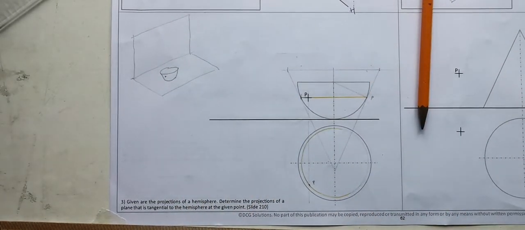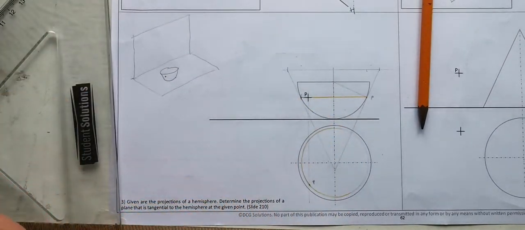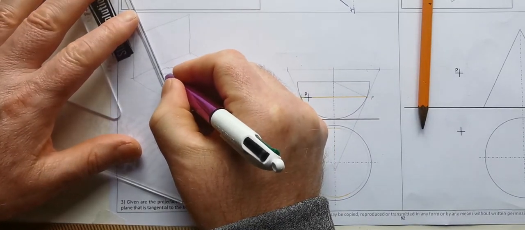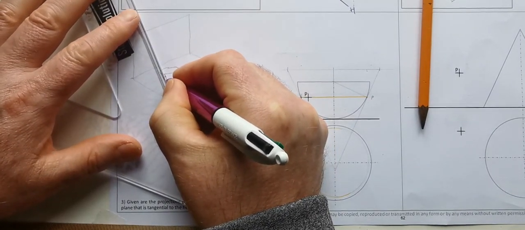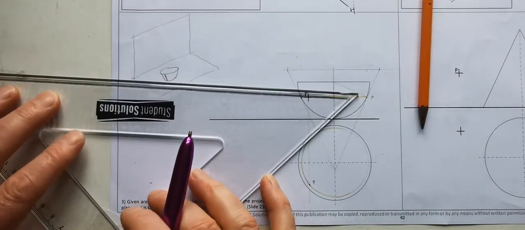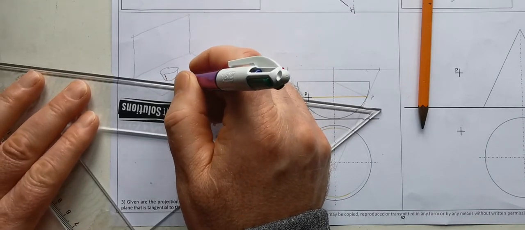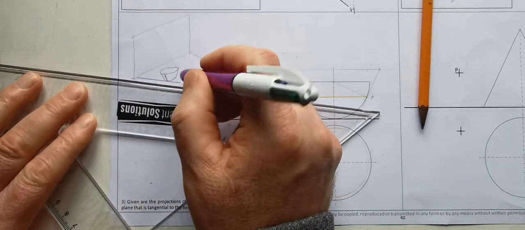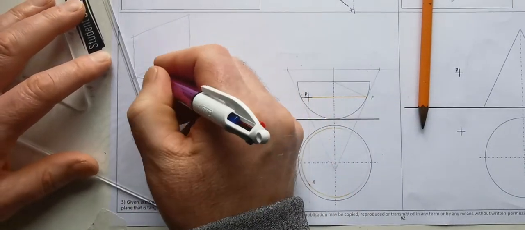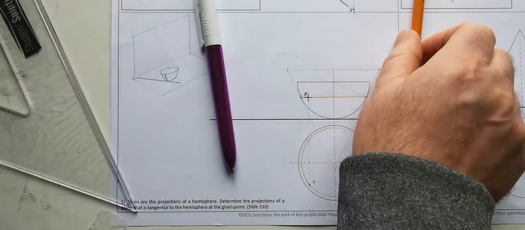Our plane now, this is going to be our line of contact, and the oblique plane will be running along tangent to that. What's complicated about this now is it's actually going to be leaning out the way.